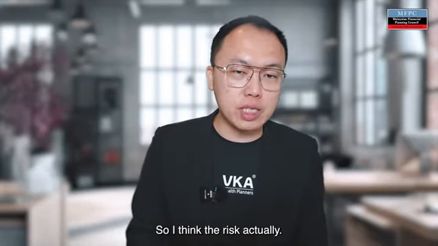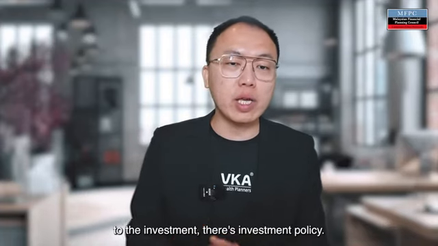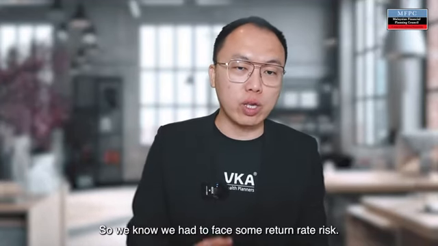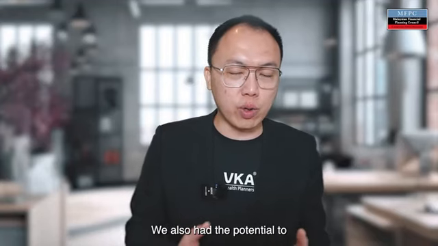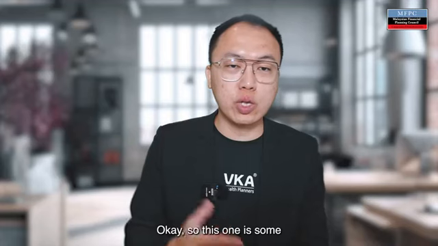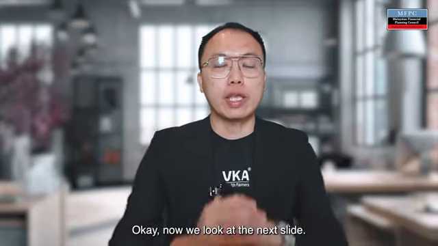Now the risk. We also know that when it comes to investment, the risk is always the volatility of the market. So we have to face some return rate risk, and we also have the potential risk of losing our capital. Okay, so these are some risks that occur in the investment policy.